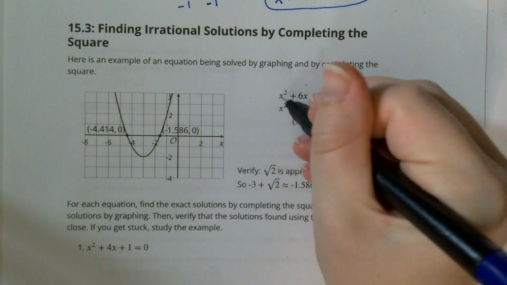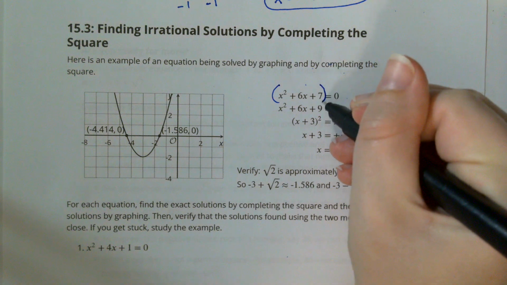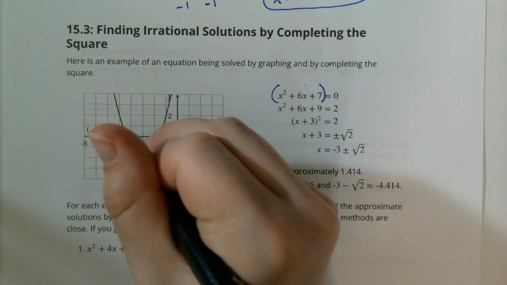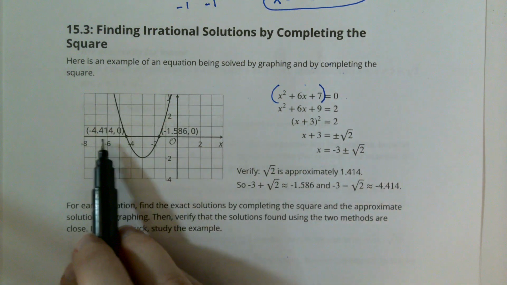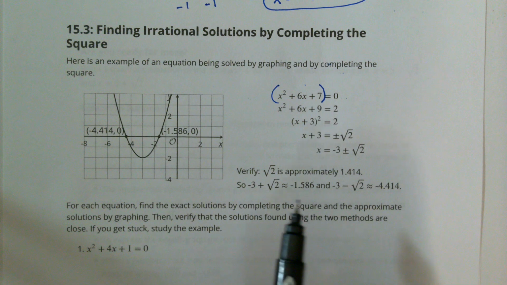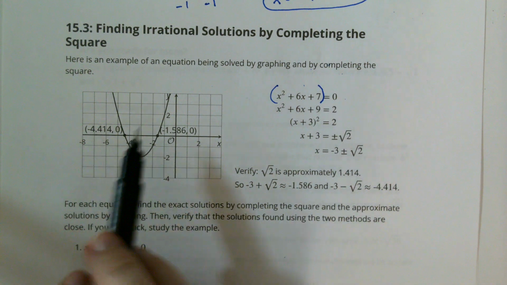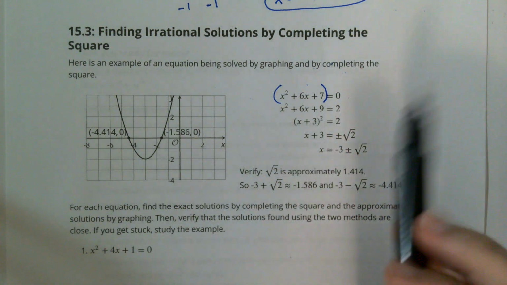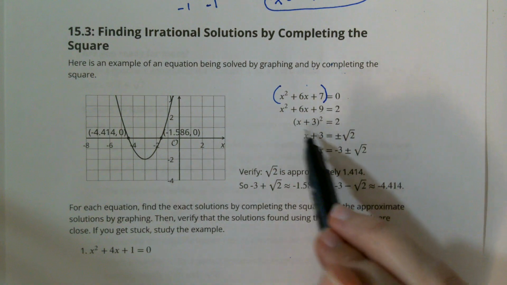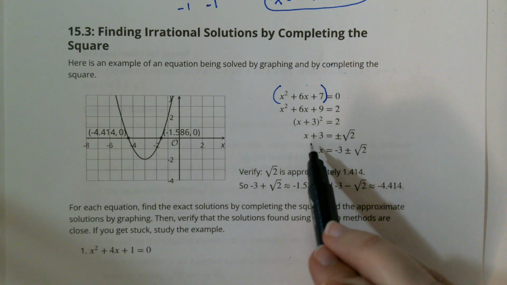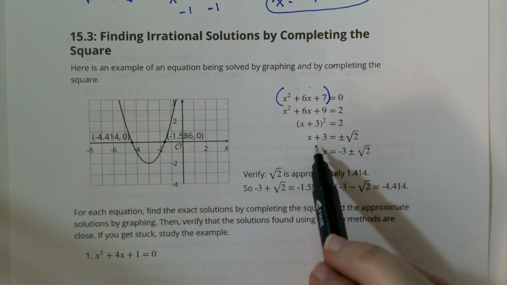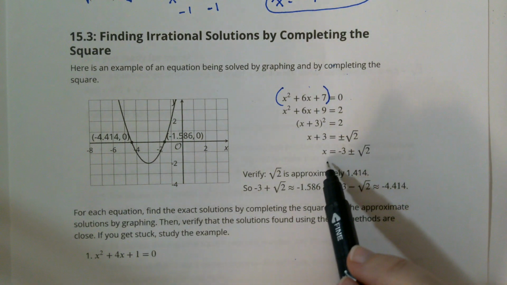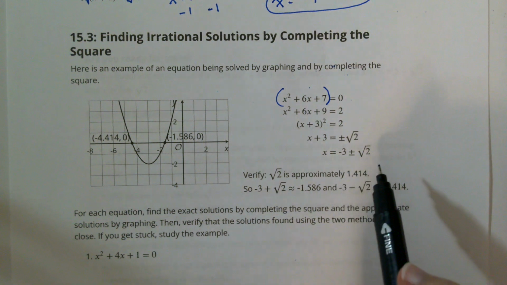Basically, they just graphed this side. They graphed y equals x squared plus 6x plus 7, and then looked for the x-intercepts. And these are the x-intercepts that they got. So these are hypothetically the solutions. And then when they solved by completing the square, they added 2 to both sides to complete the square. So x plus 3 squared equals 2, square root both sides. You get x plus 3 equals plus or minus the square root of 2. Then you subtract 3 from both sides and get x equals negative 3 plus or minus the square root of 2.